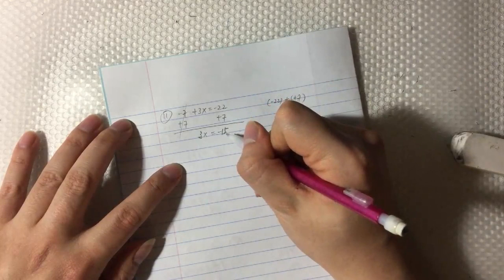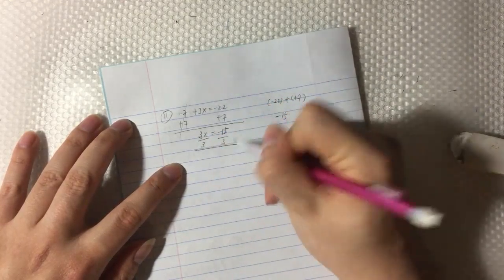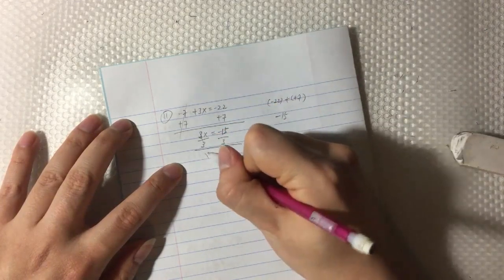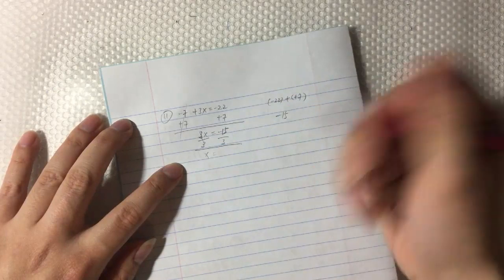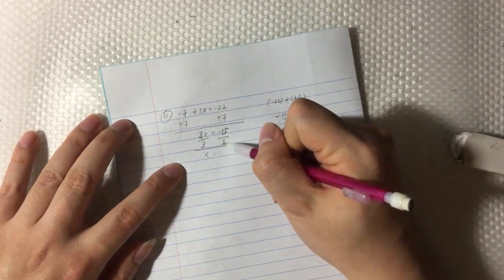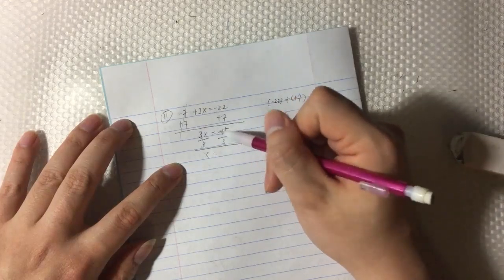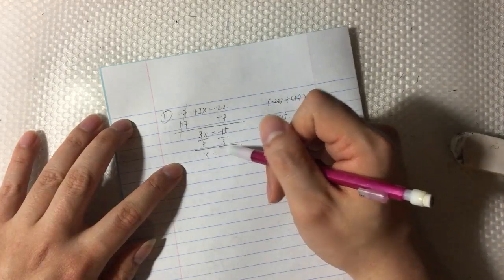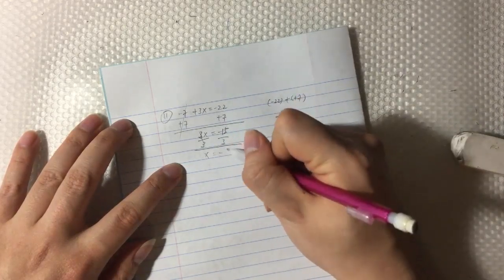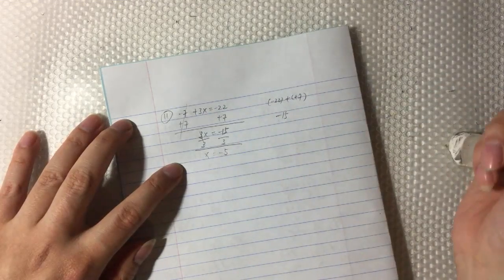In order to get x by itself, we divide both sides by 3. Then the 3 on the top and the bottom get cancelled. We get x by itself on the left side. On the right side, negative 15 divided by positive 3. When two numbers have opposite signs, the answer is always negative. 15 divided by 3 is 5. So the answer is x equal to negative 5.